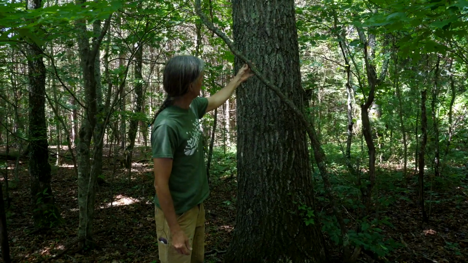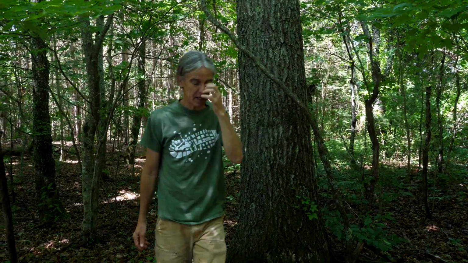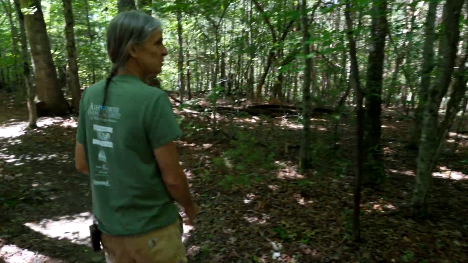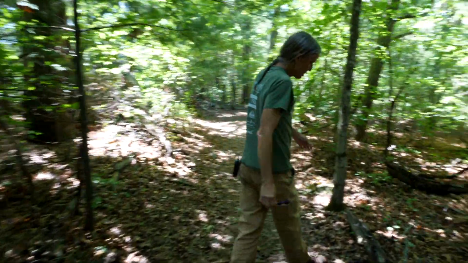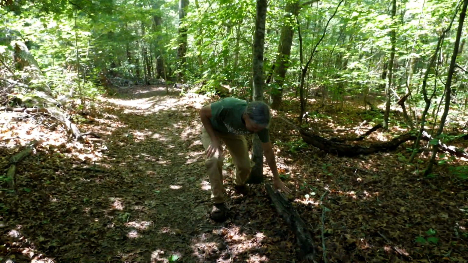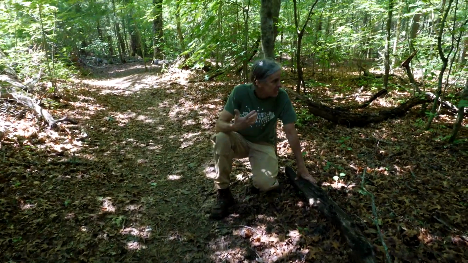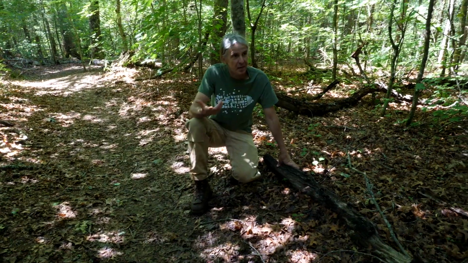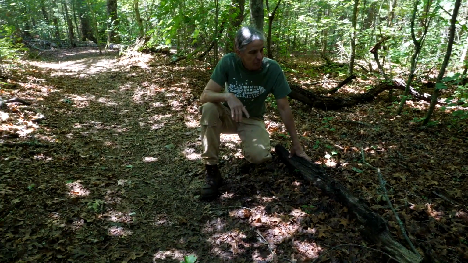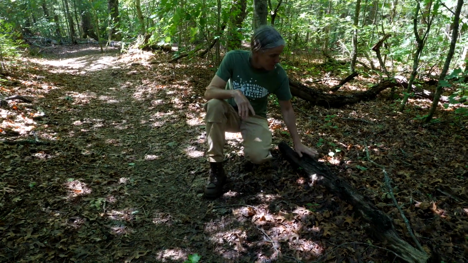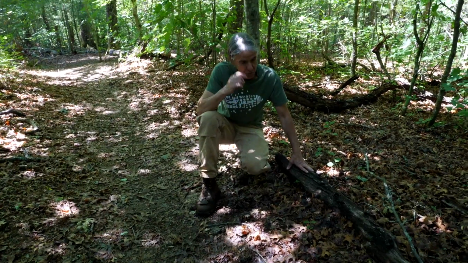You got this one? Now remember, it's gray. That's another Oriental bittersweet. All right, let's walk on a bit. We talked an awful lot on one of our past wanders about snags, about dead standing trees and how important they are for wildlife. So here is another great example of a forest resource.